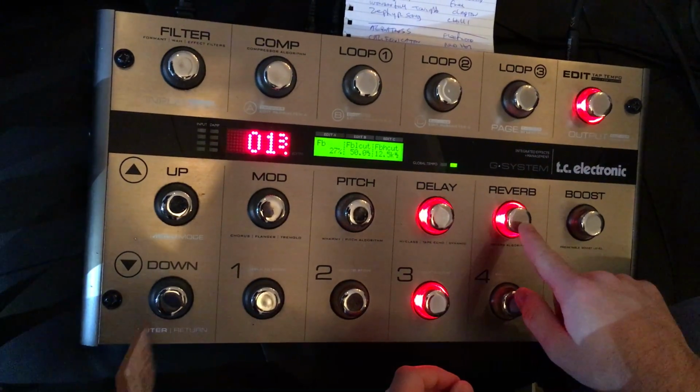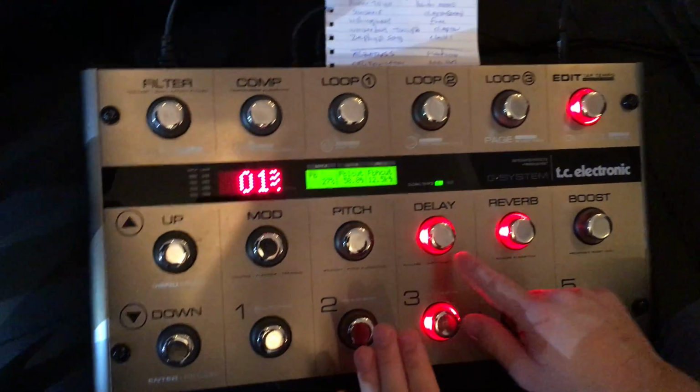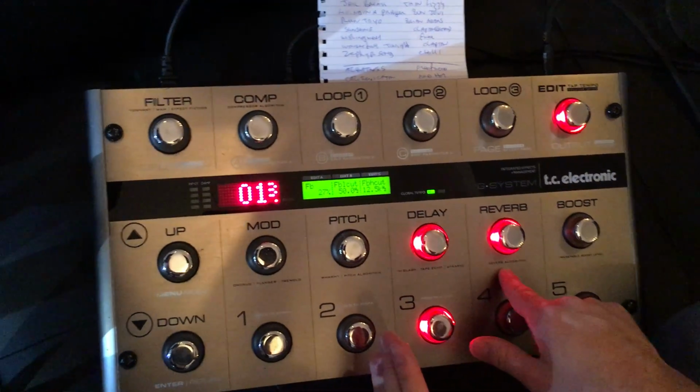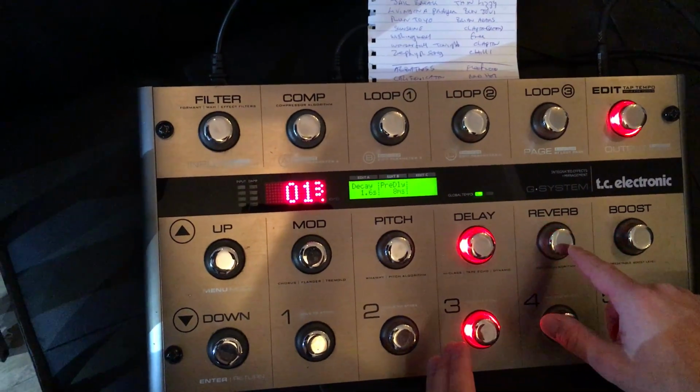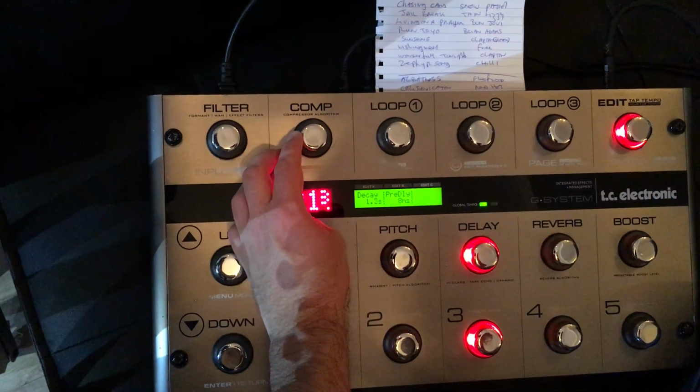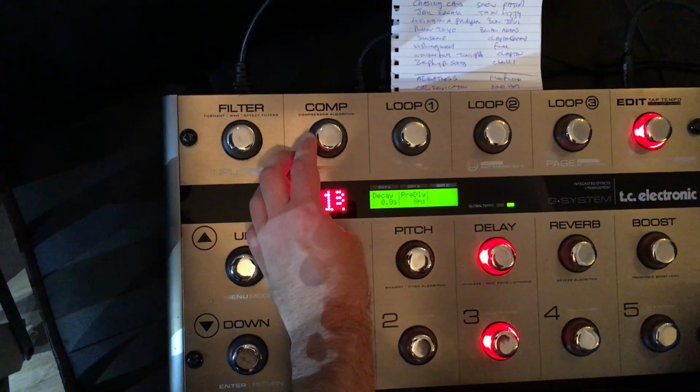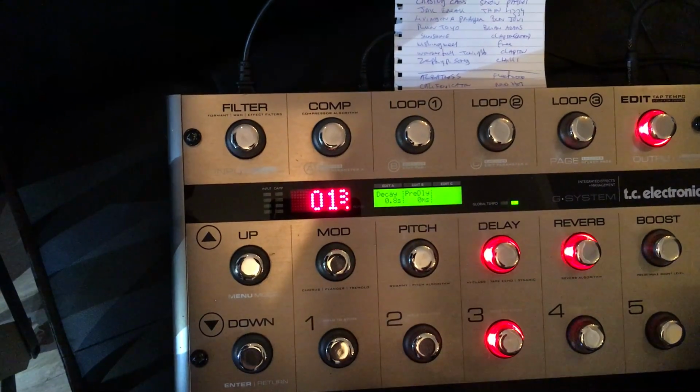So I'm going to go back into reverb just quickly because now I've heard the delay. I like it. The reverb's too much. I just want to adjust the reverb a bit, okay? So the decay I'm going to bring down on the reverb. So that's already pre-selected where I want to be. Milliseconds I'm going to bring down.